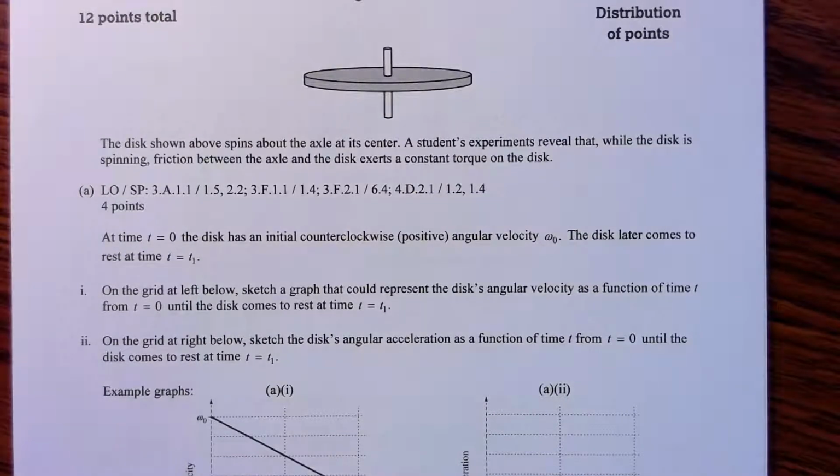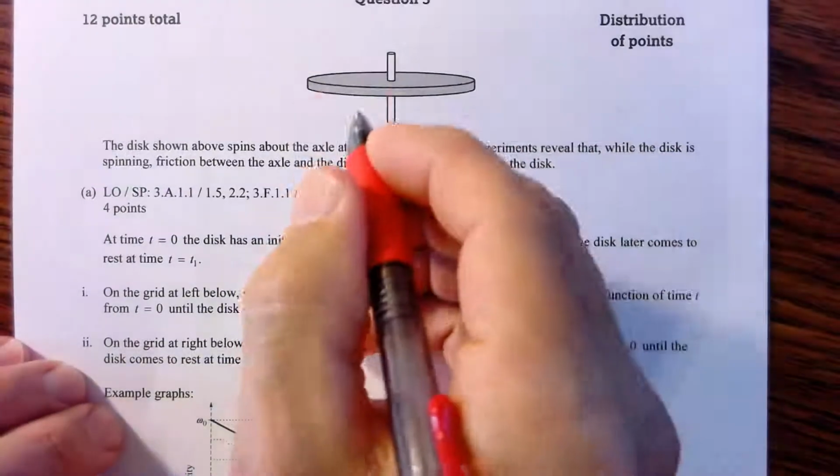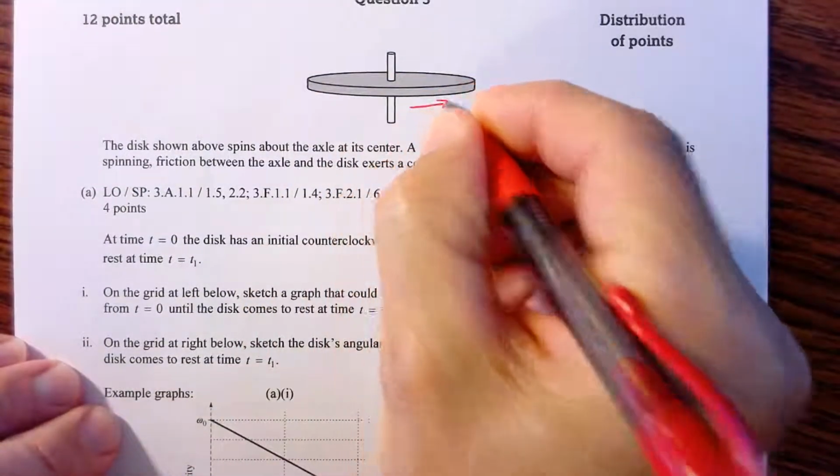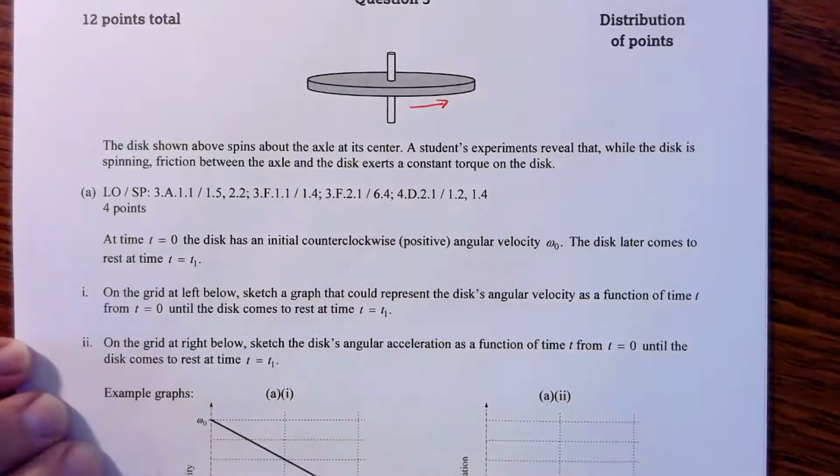All right, so this problem was designed to see what you understood about rotational motion. You've got some sort of disk and it's rotating in the positive direction. While the disk is spinning, there's some friction there, which exerts a torque, and that will eventually cause the disk to come to a stop.